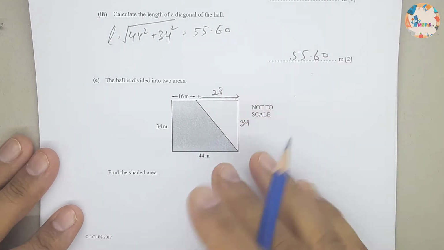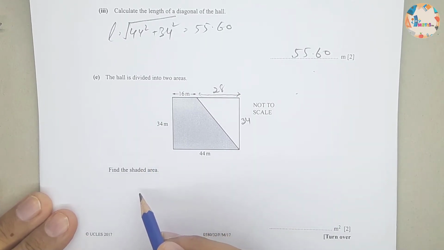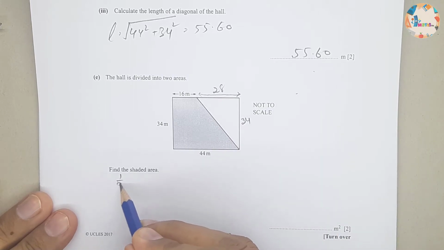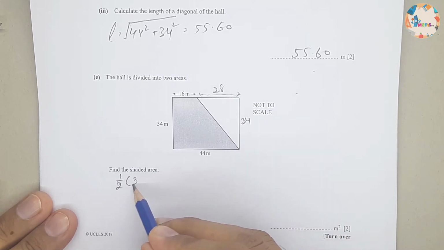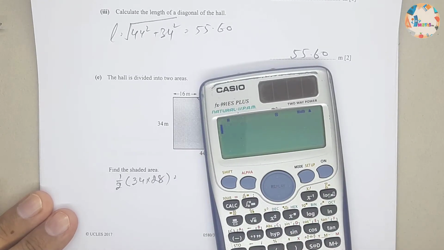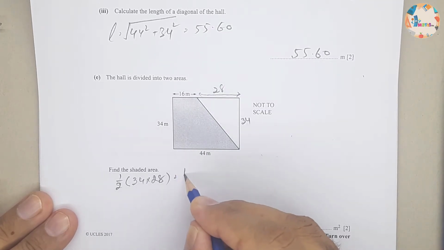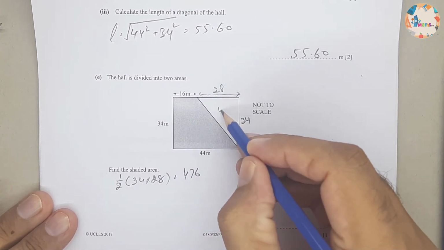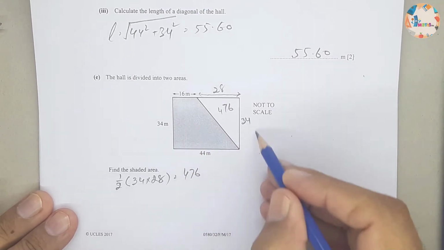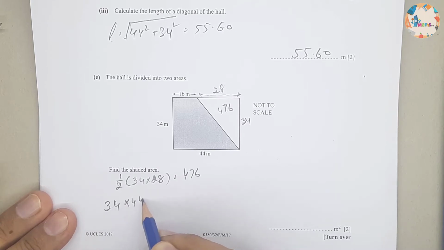We will find the area of the white triangle, which is 1 by 2 times 34 times 28, which is 0.5 times 34 times 28. So this will be equal to 476. 476 is the area of this one, and the total area will be equal to 34 times 44.